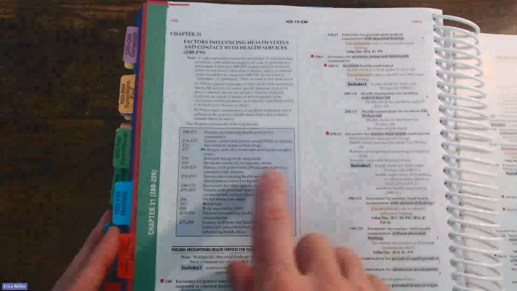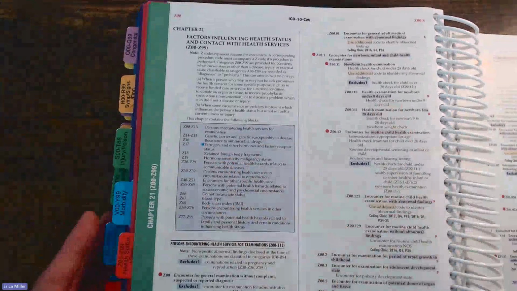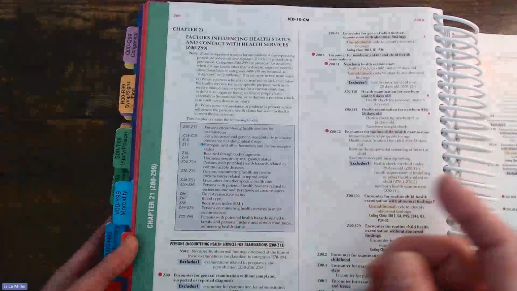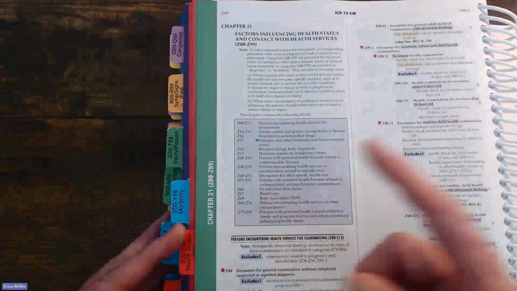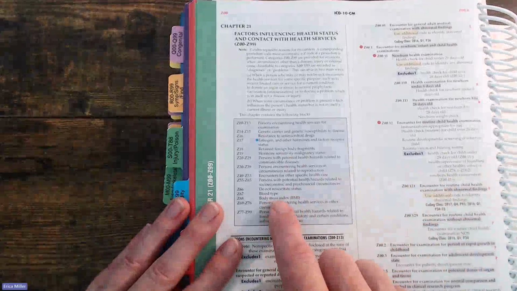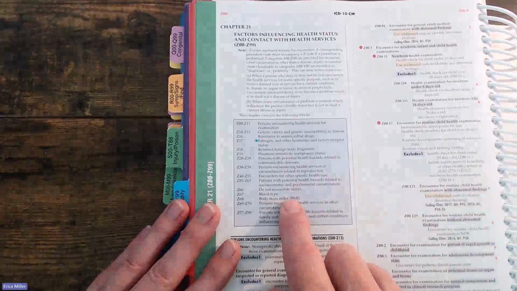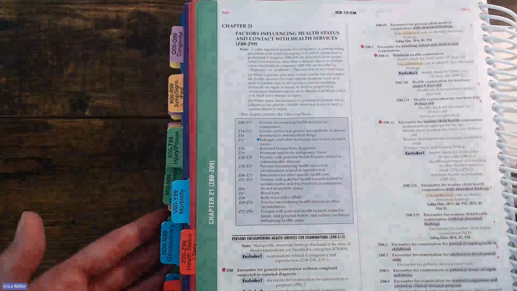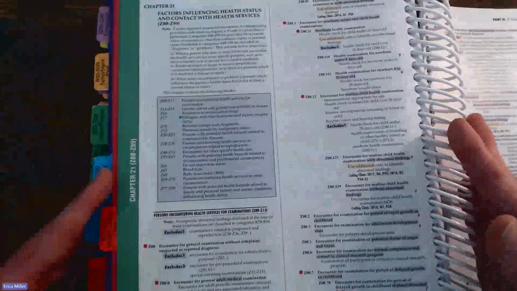Okay. All right. What else do we have? Hormone sensitivity status, do not resuscitate status. You could go in for blood typing. Again, nothing wrong with you, just gonna have your blood type. There's also status codes like body mass index. Those would be additional codes that you would include.